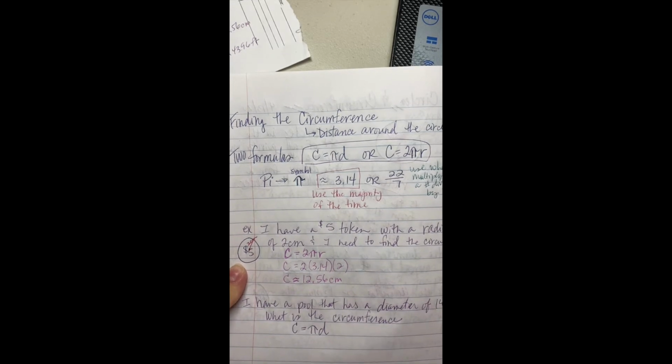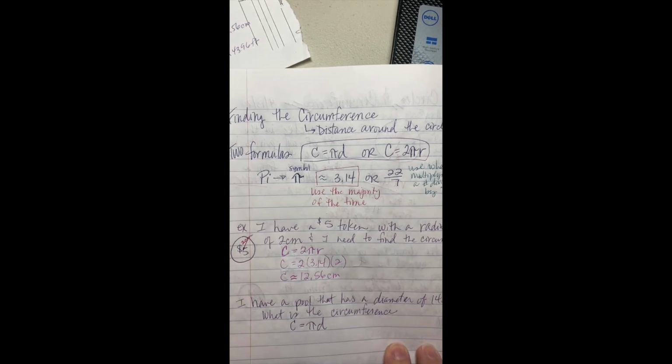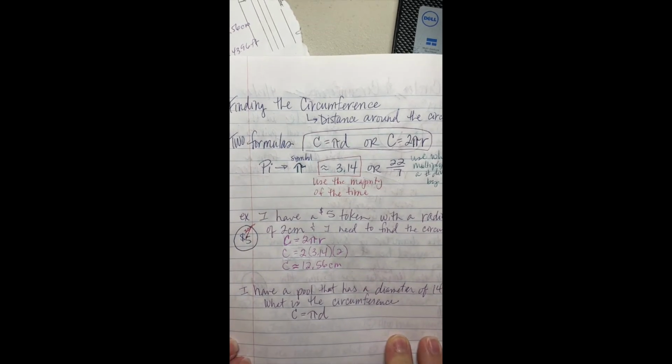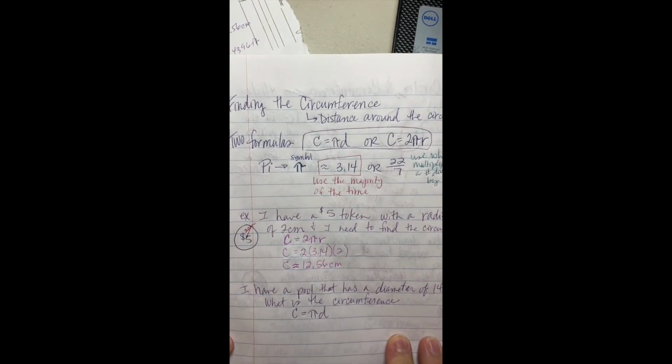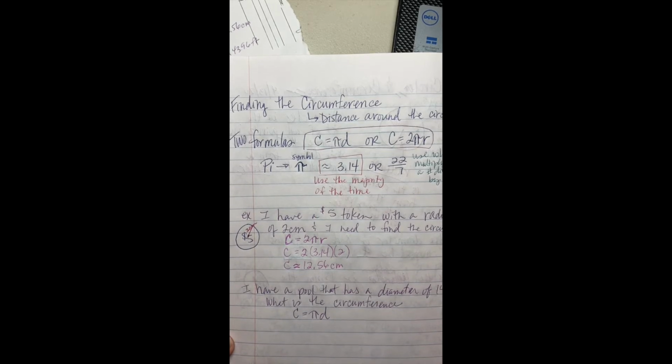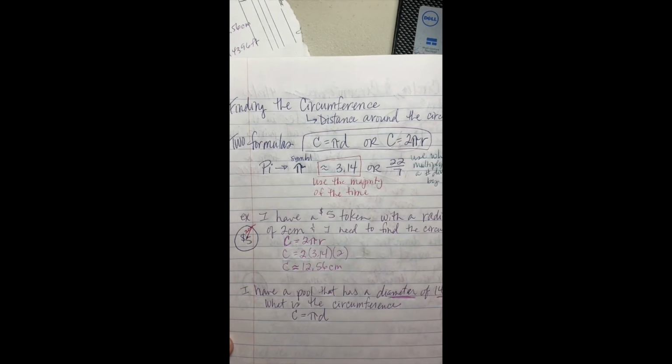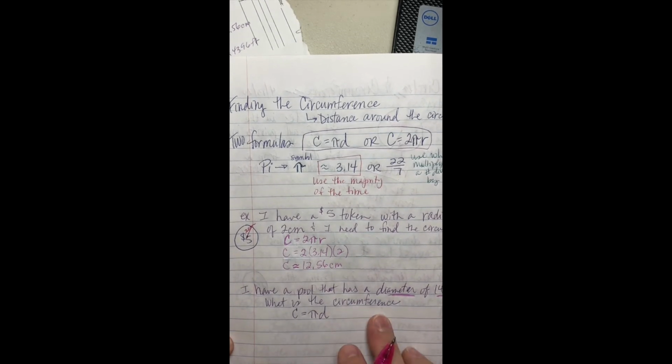And I'm using approximately because we're not using the full value of pi. Remember, pi is a number that goes on and on forever without ever repeating a sequence of its numbers, okay? Second question, I have a pool that has a diameter, this time, that's the key there, diameter of 14 feet. What is the circumference?